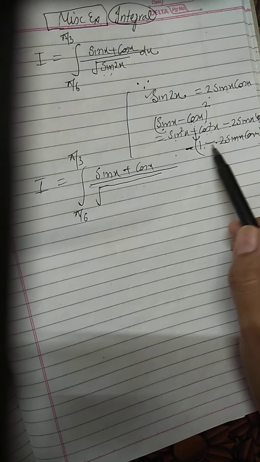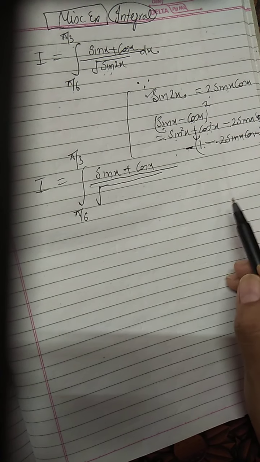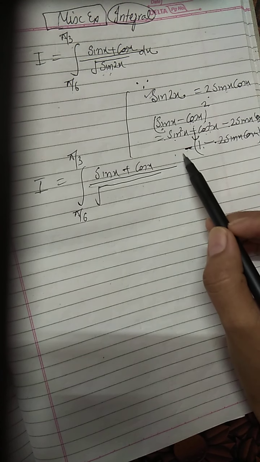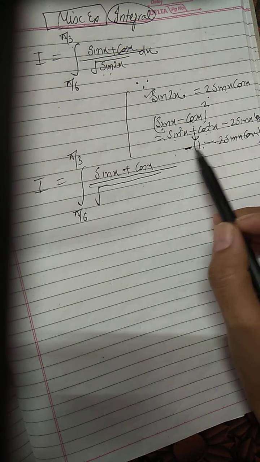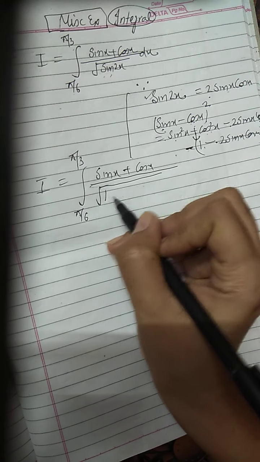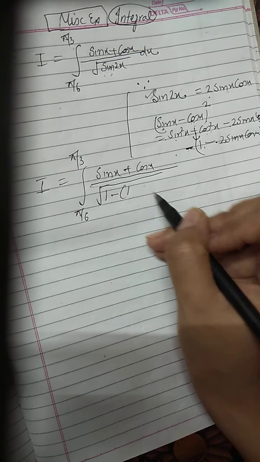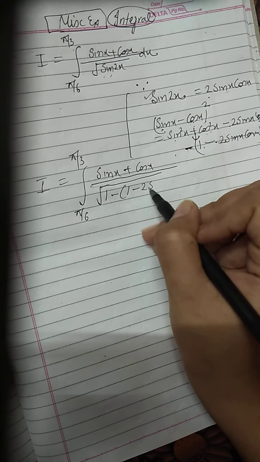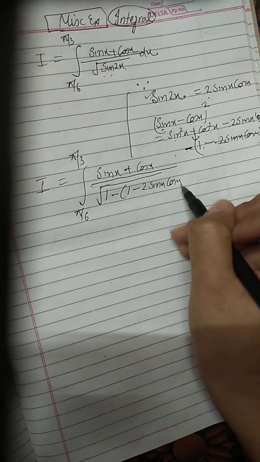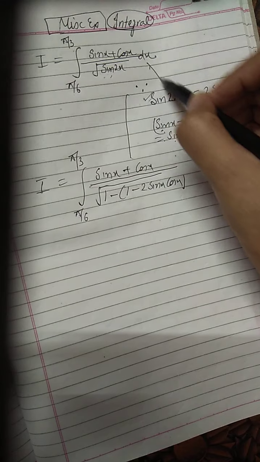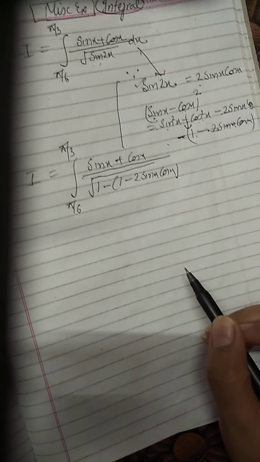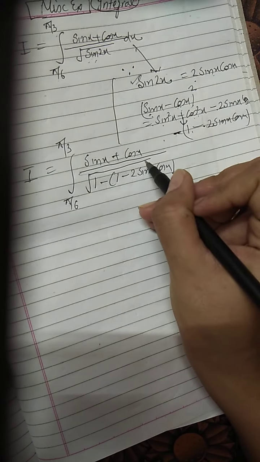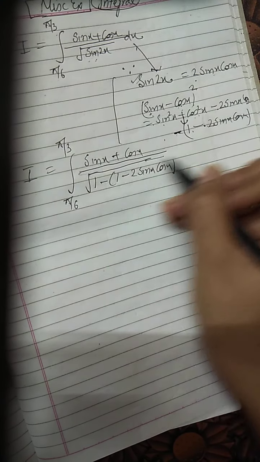So minus of 1 minus 2 sin x cos x we are getting. Now, since the minus sign and minus 1 are there, we have to add 1 also. So I add 1, and this 1 is subtracted, and minus 2 sin x cos x I am writing. The rough work I have done in this bracket. So dx will be there.